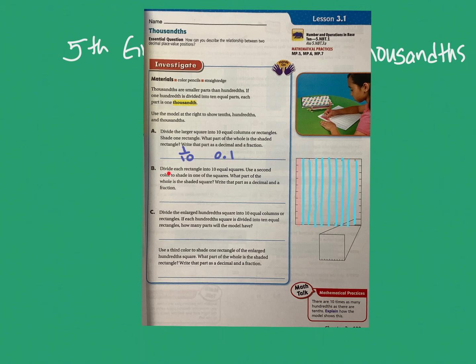Now they say divide each of these rectangles into 10 equal squares, and we'll use a second color to shade in one of the squares. Let's do that. Okay, I've done that. And I'm going to use a different color to shade in one of the squares. I'll do this one over here. I shaded that in blue. It's hard to tell that I did that. Let's go with green. Let's see if that's better.